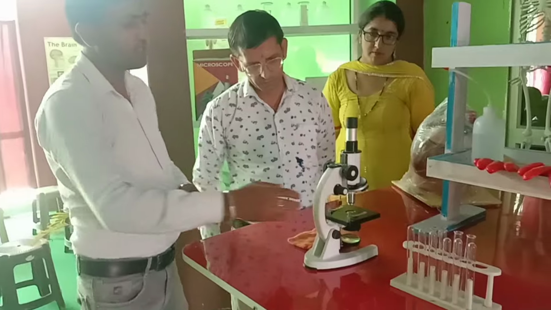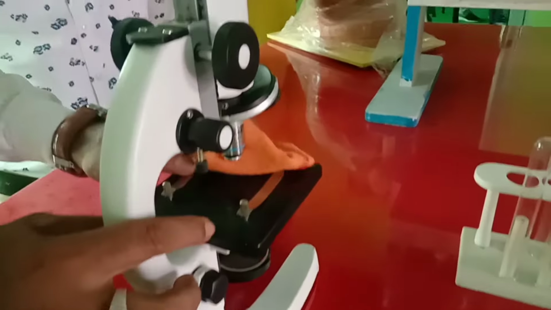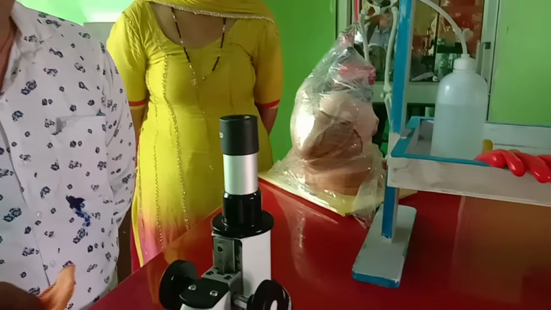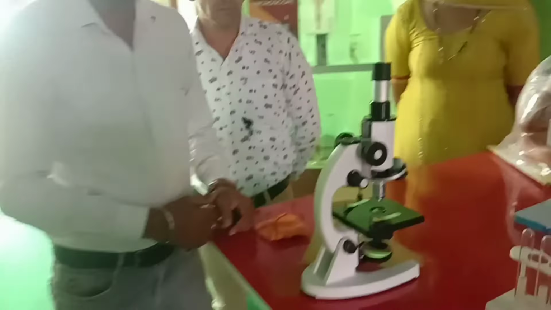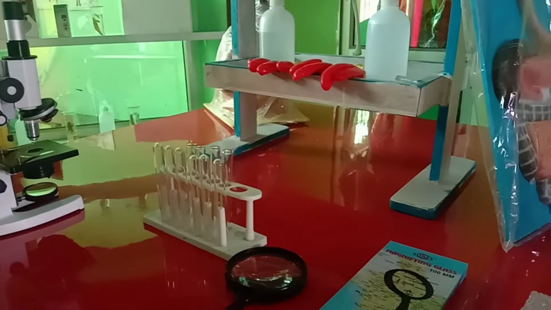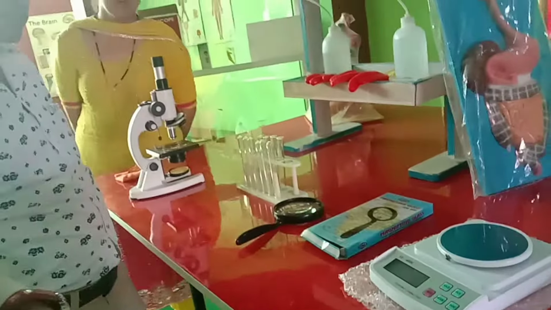By this we see the different types of sample in this microscope. There is observable lens and another is human eye lens that we use in this different purpose like slide and other specimens. And these are the test tubes for check the depression. This is the weighing machine in this lab.